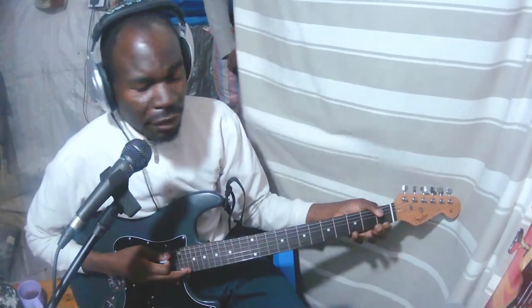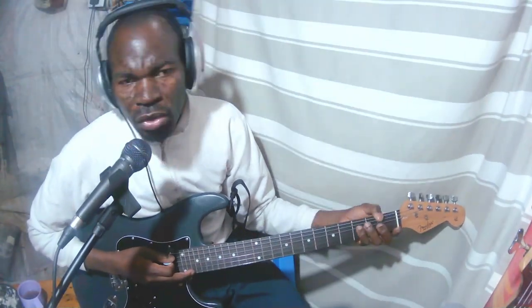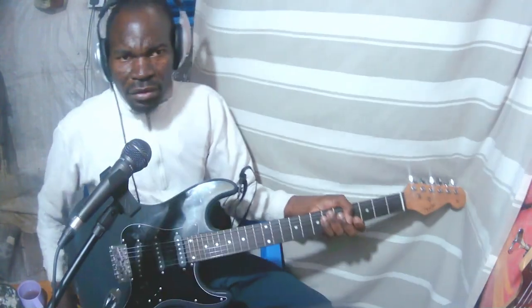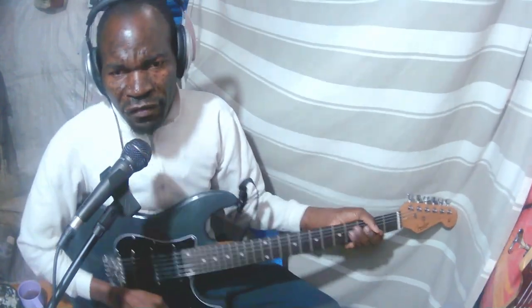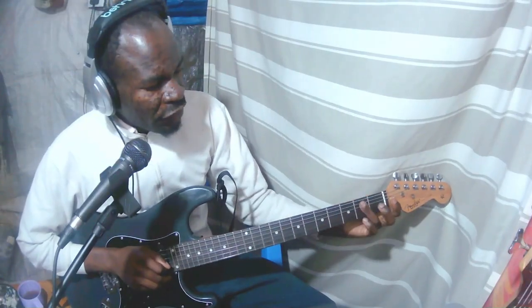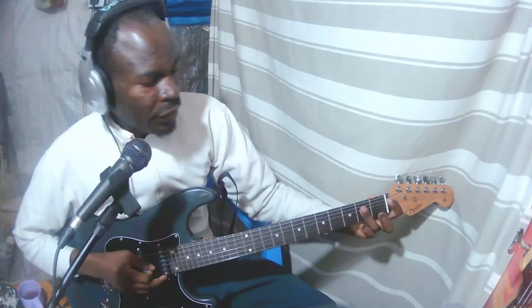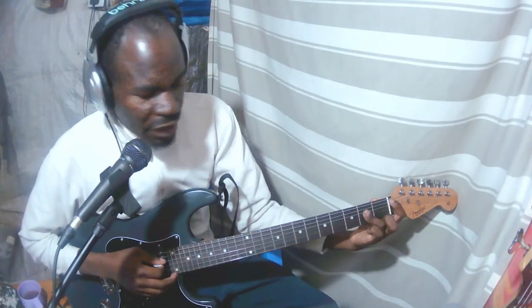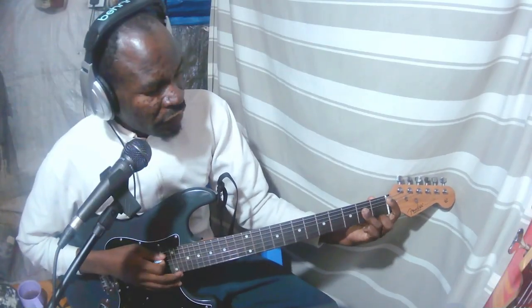That is our A. Now to get the B might not be easy for a person starting to know what the chords are, but I am going to explain from the A shape. That is the A shape here. This is A.